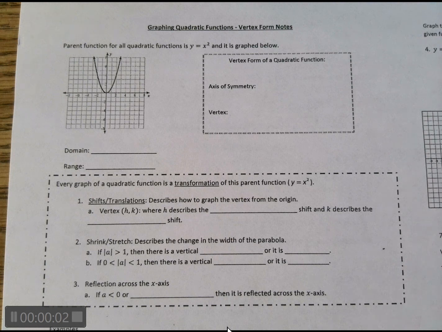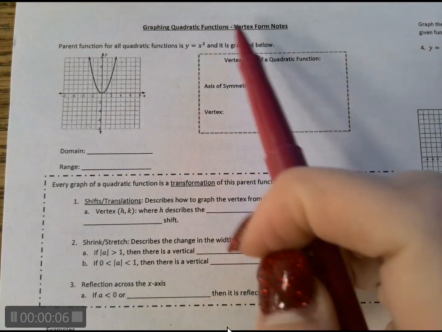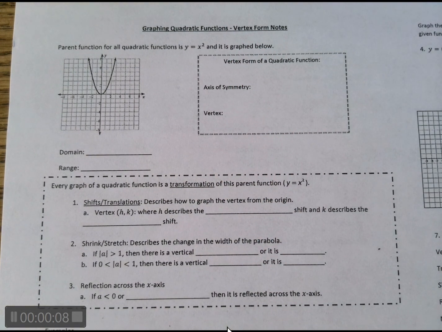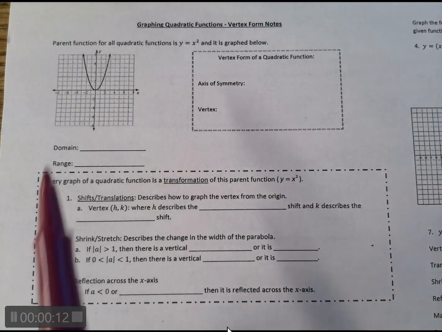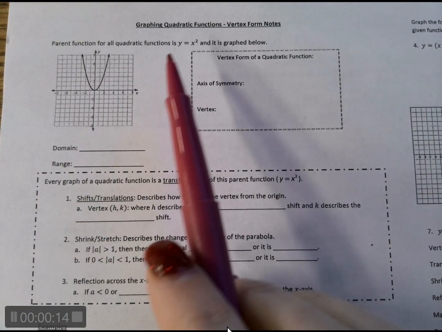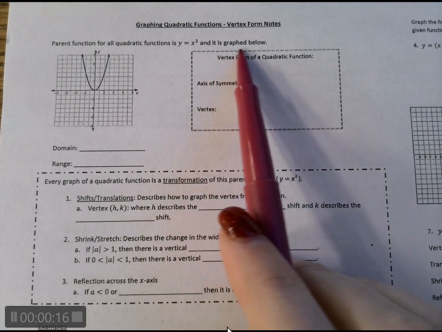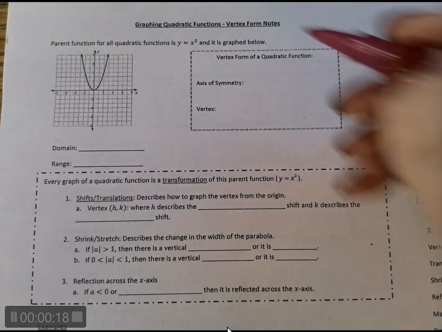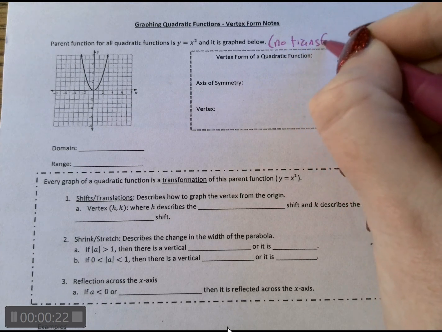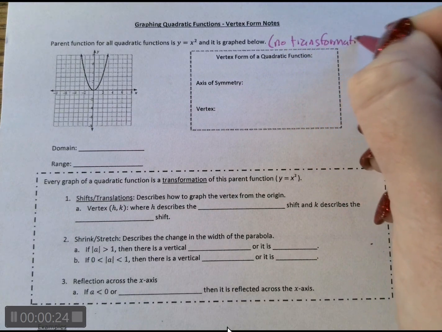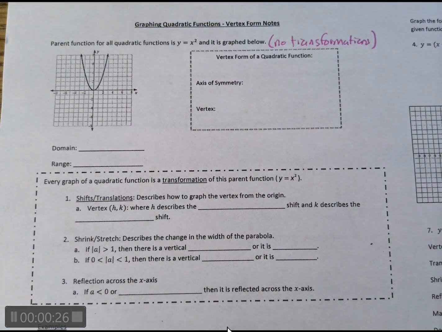Hi guys, and welcome to our final form of a quadratic function, the vertex form. Alright, so just some new terminology. The parent function for all quadratic functions is y equals x squared and is graphed below. This just means that there are no transformations.